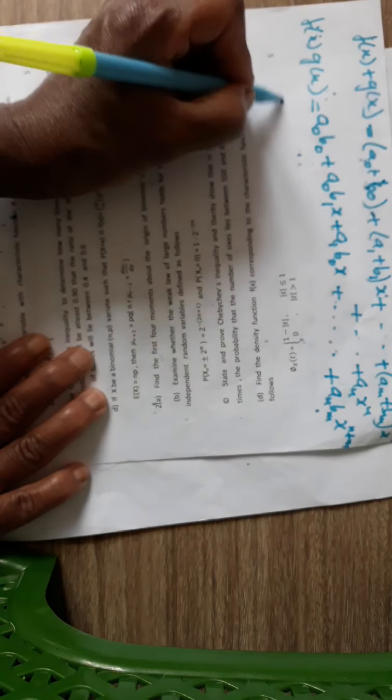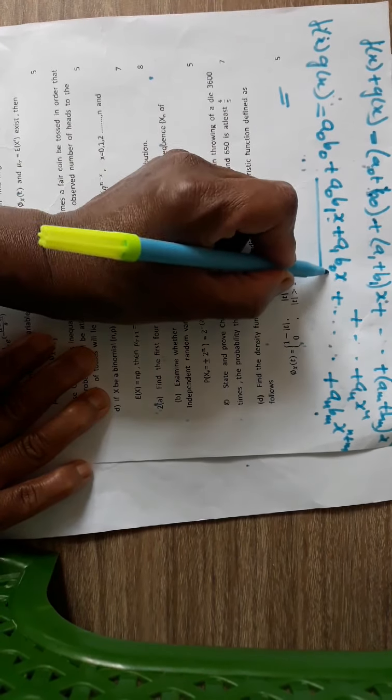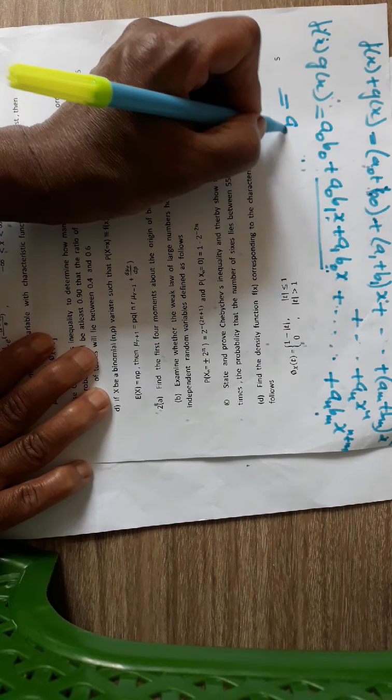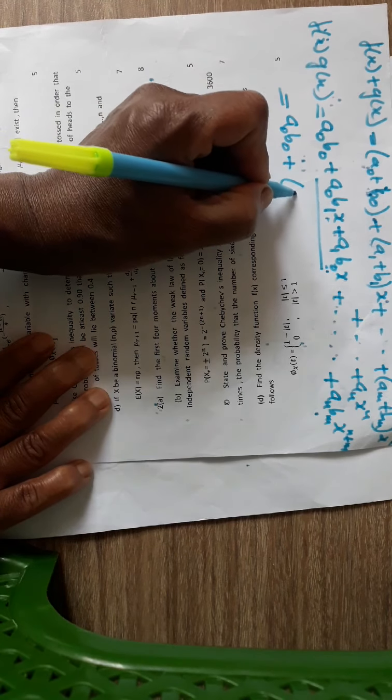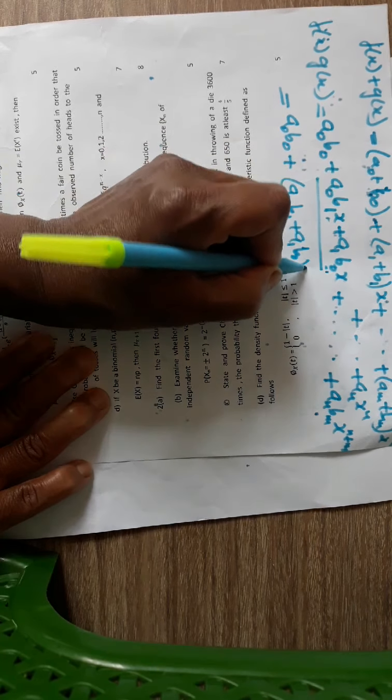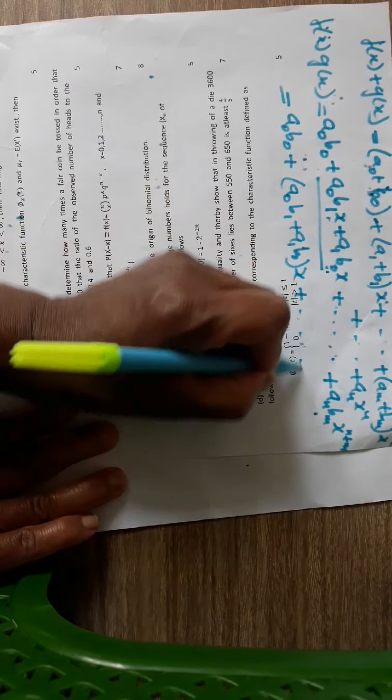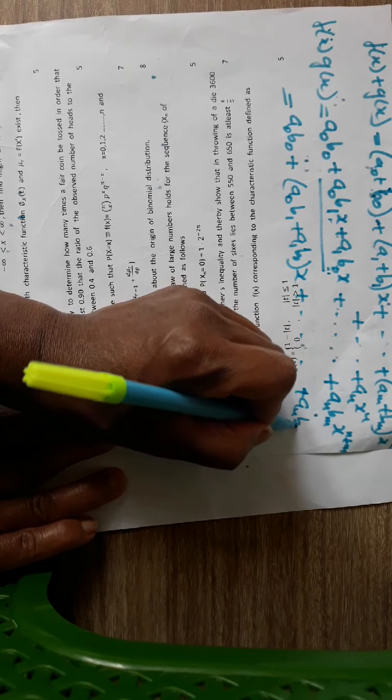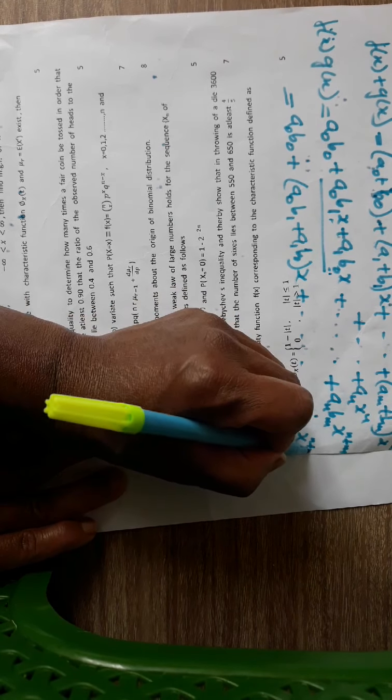So as you can see here, these terms contain x both, so we can write it as a naught b naught plus a naught b1 plus a1 b naught into x plus dash dash plus an bm x to the power n plus m.